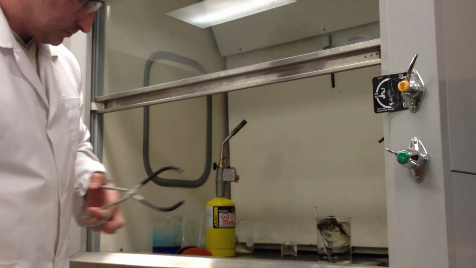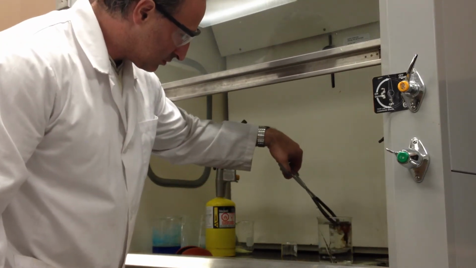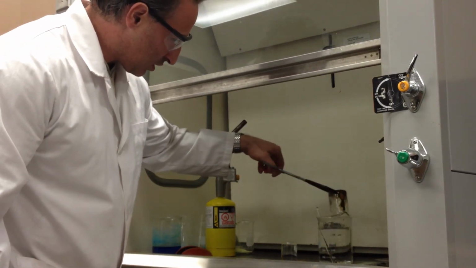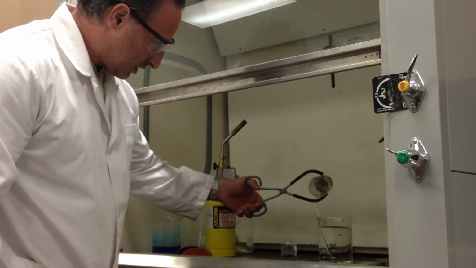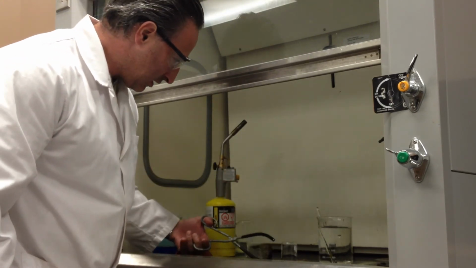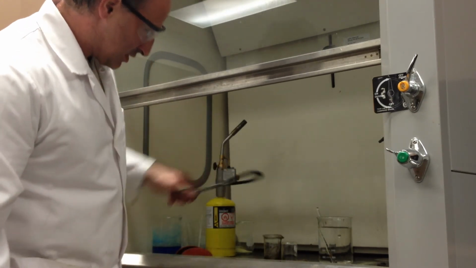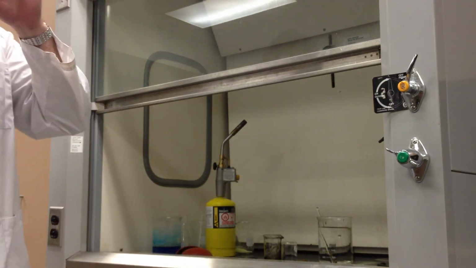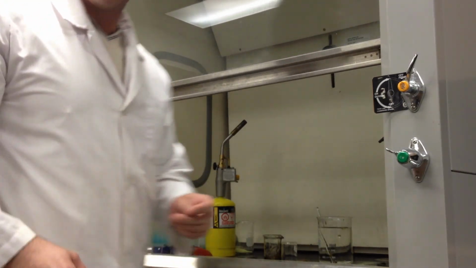Well, there goes that beaker. The effects of thermal shock. It broke. I cooled it too rapidly so it cracked. Oh man. At least the fire's out. Yay.